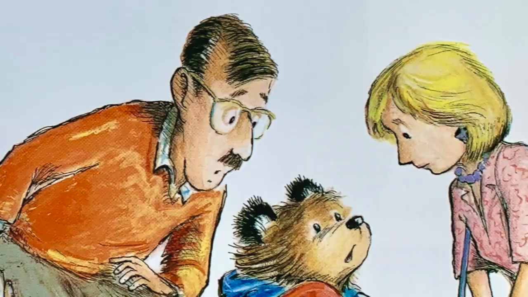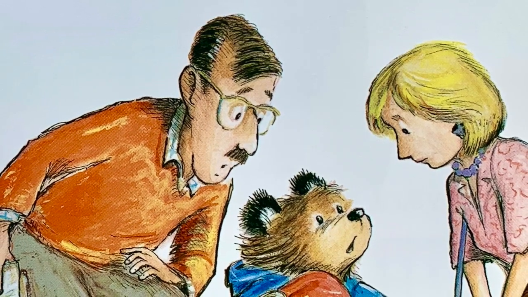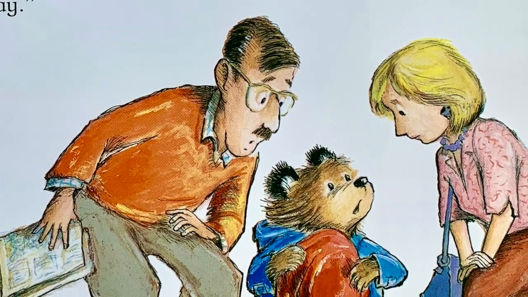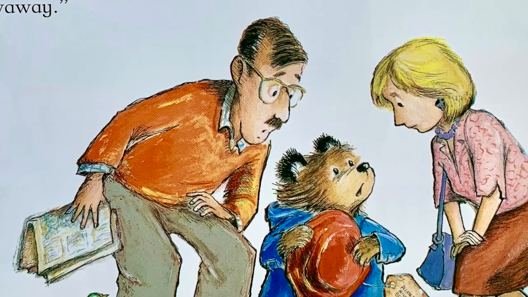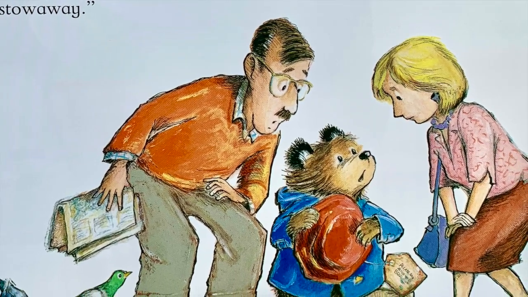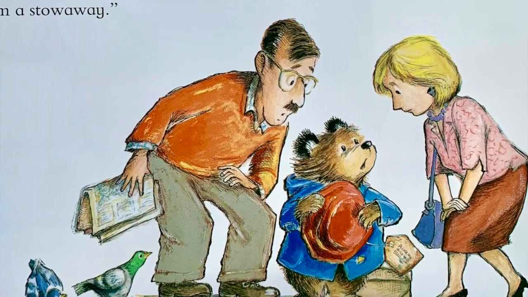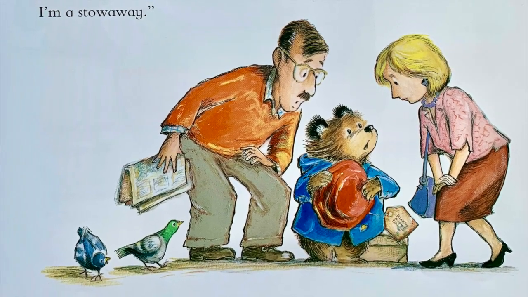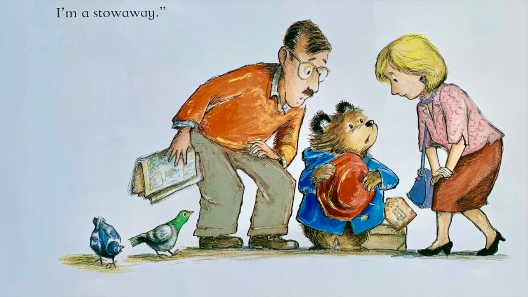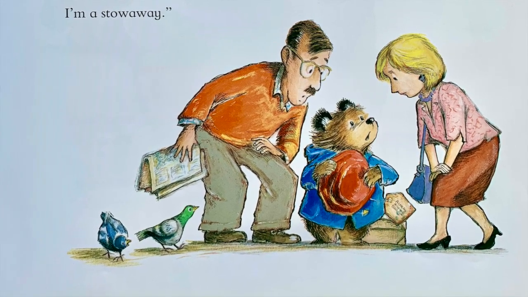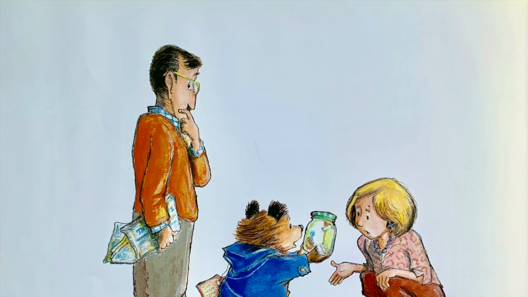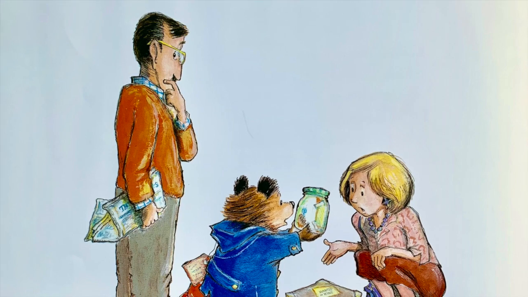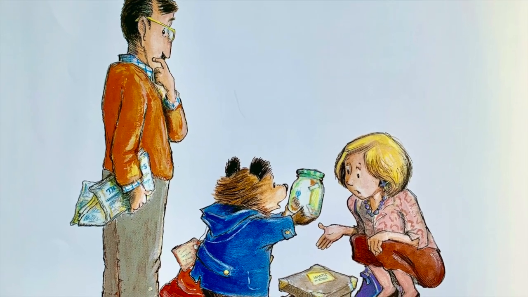"It's very kind of you," said Mr. Brown, "but as a matter of fact, we were wondering if we could help you." "You're a very small bear," said Mrs. Brown. "Where are you from?" The bear looked around carefully before replying. "Darkest Peru. I'm not really supposed to be here at all. I'm a stowaway." "You don't mean to say you've come all the way from South America on your own?" exclaimed Mrs. Brown. "Whatever did you do for food?"